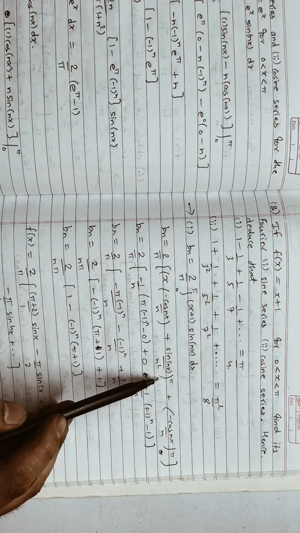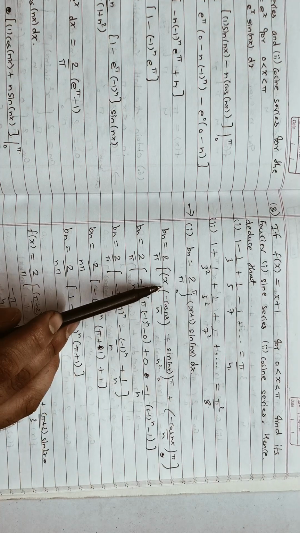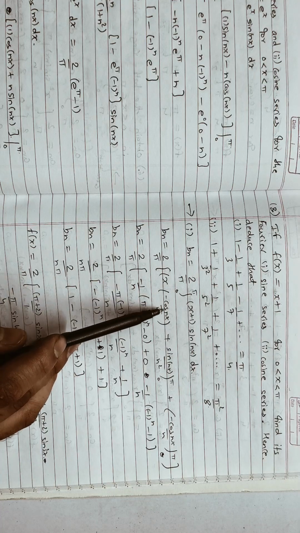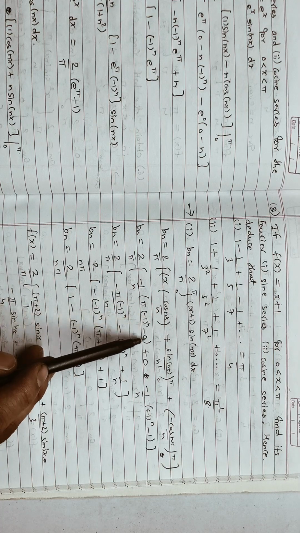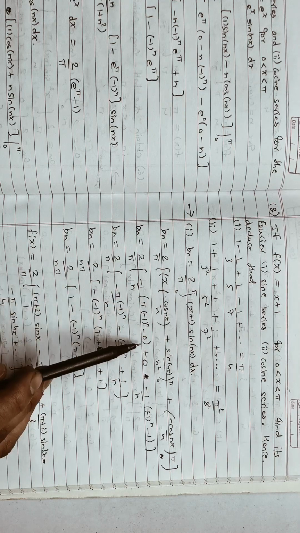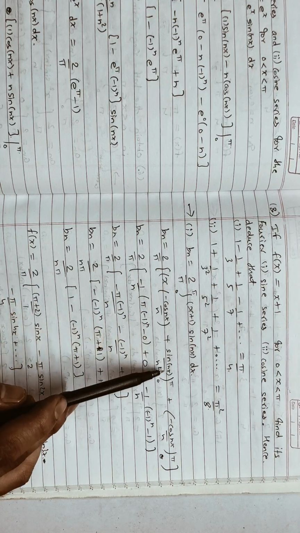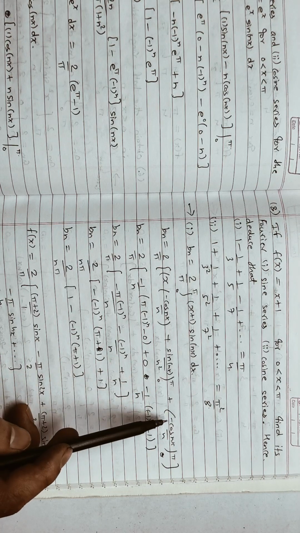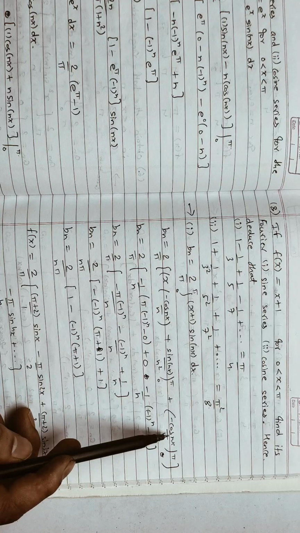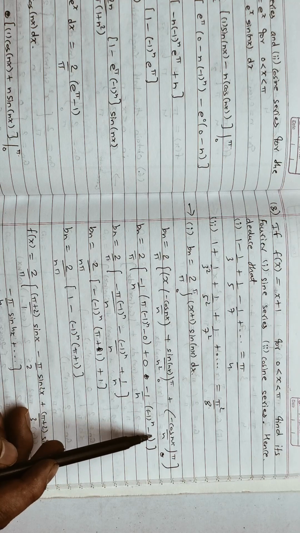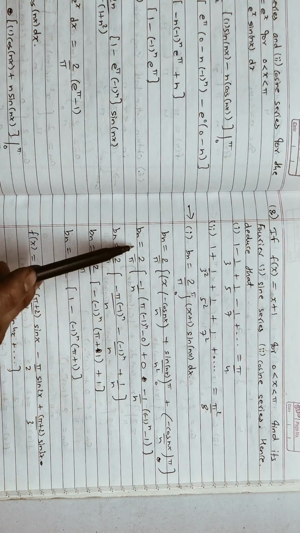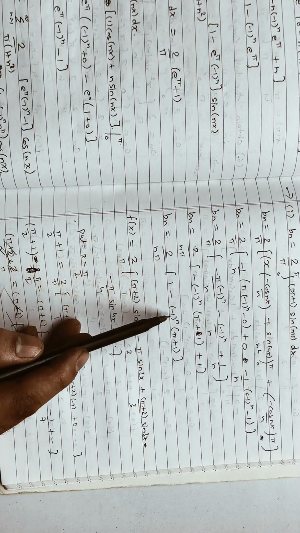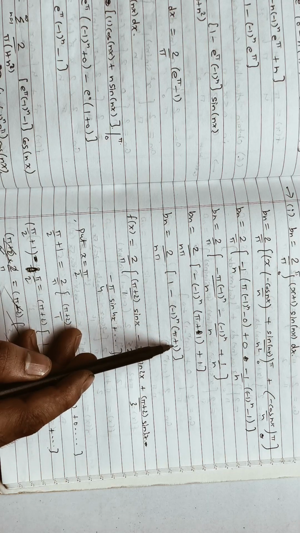After substituting the limit 0 to pi, it will give me minus 1 upon n common here and pi cos n pi, which is minus 1 to the power n, minus cos 0, which is 1. After simplifying, my bn value will be equal to 2 upon n pi, 1 minus 1 to the power n, pi plus 1.